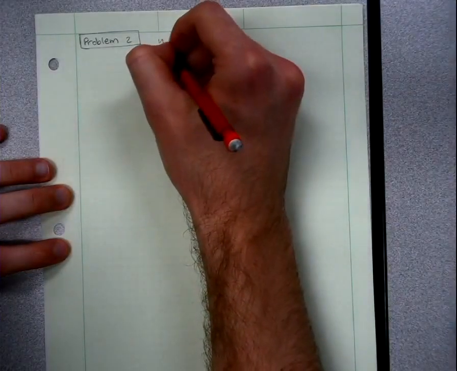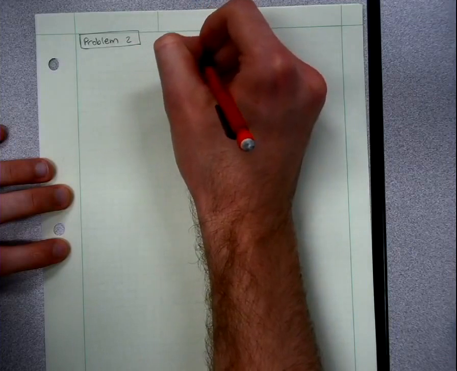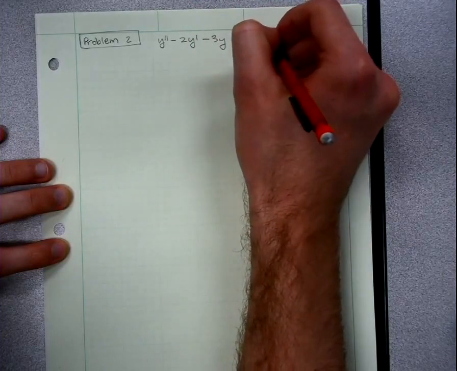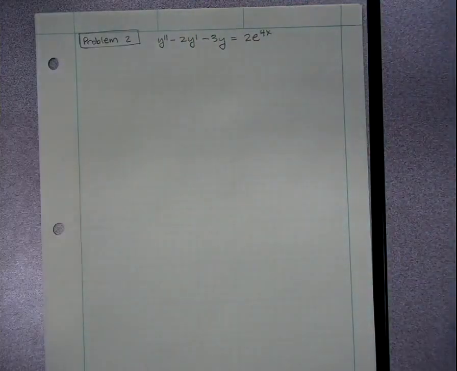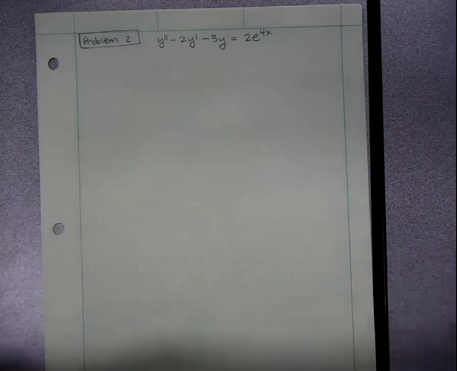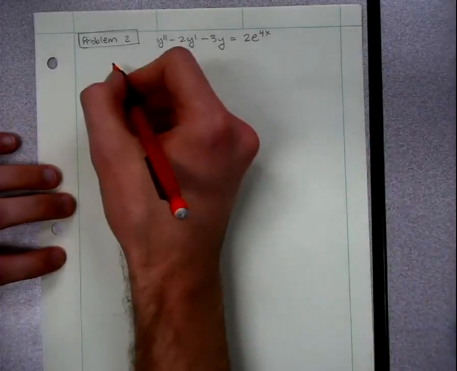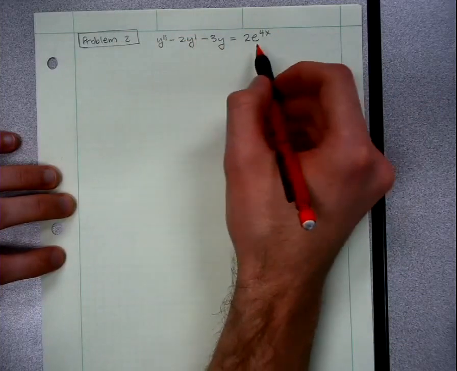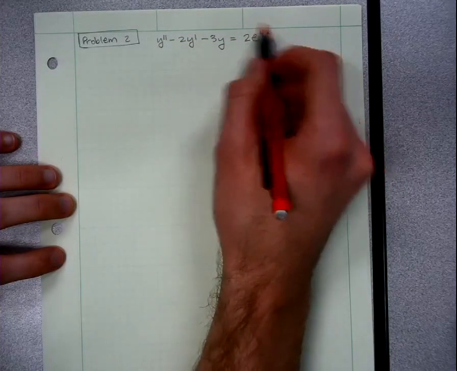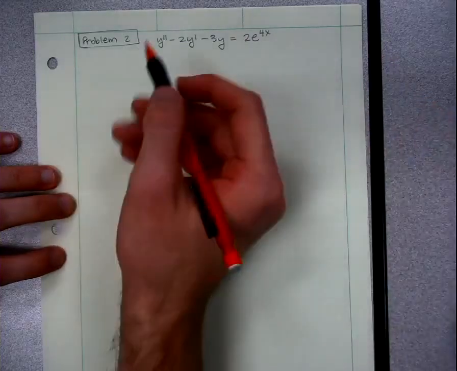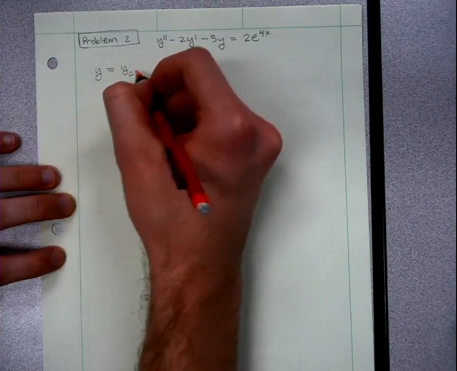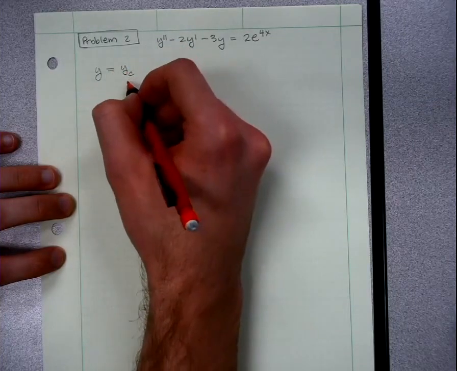So we're asked to just solve y double prime minus 2y prime minus 3y equals 2e to the 4x. So we need to solve for y. And the first thing to note is that when you have a differential equation like this that's non-homogeneous, so this is not 0 on this side, but it's some function, some value, we're going to have that our y solution is the summation of our complementary solution. So that's what this one is.